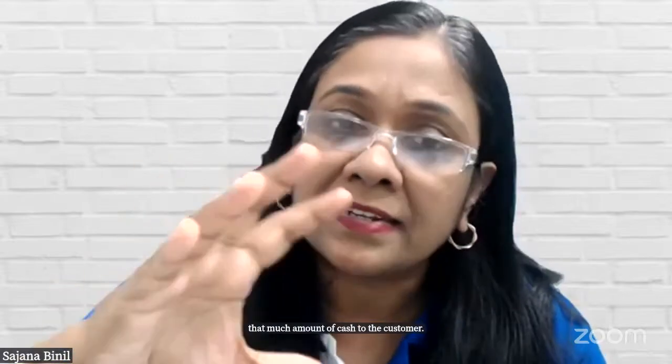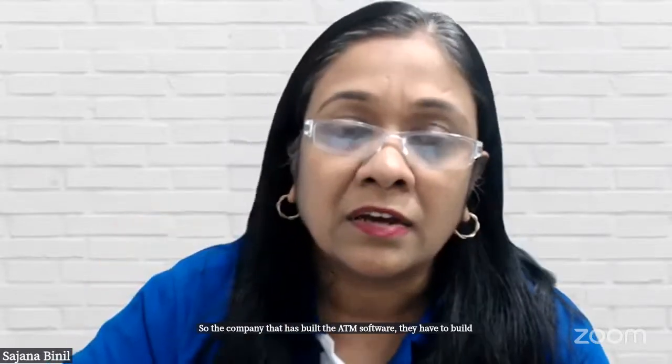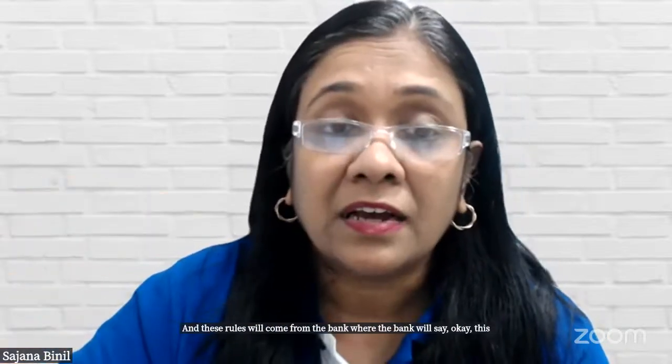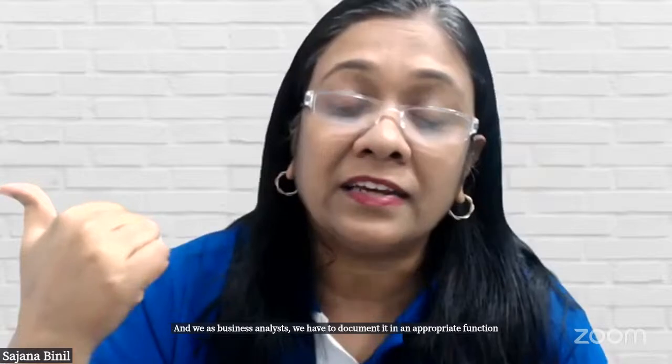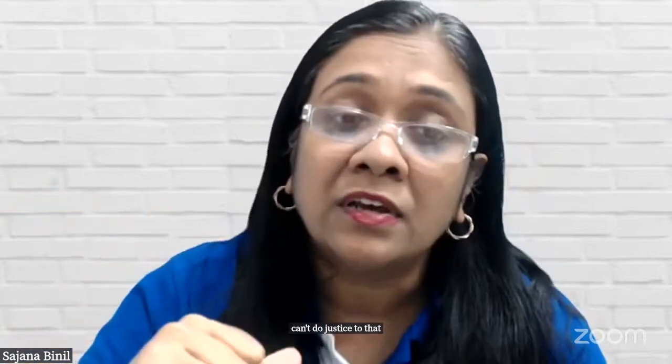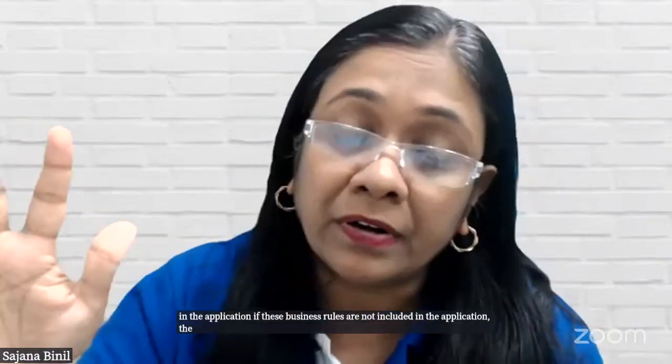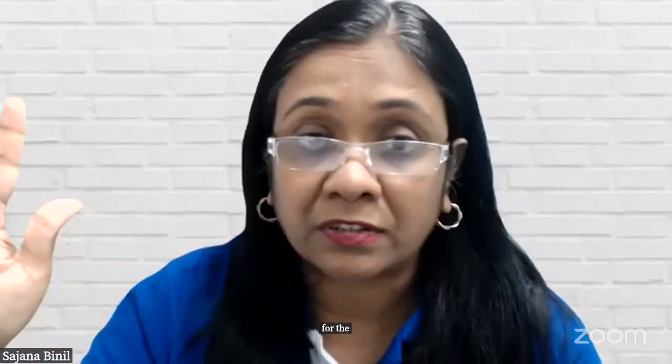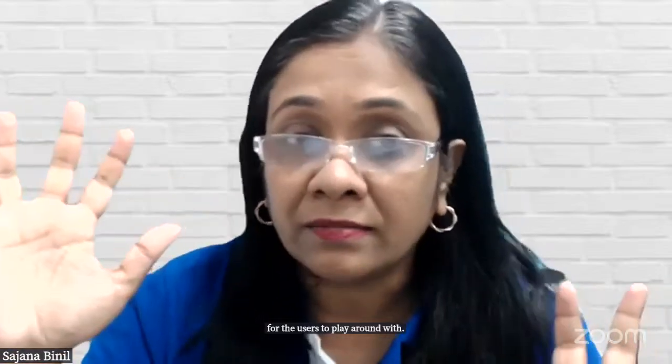So the company that has built the ATM software, they have to build rules, business rules, and these rules will come from the bank, where the bank will say, okay, this is the withdrawal limit, and we as business analysts, we have to document it in an appropriate functional language, so our technical team can build those rules in the application. If these business rules are not included in the application, the system will be quite open for the users to play around with. So the users can do anything.